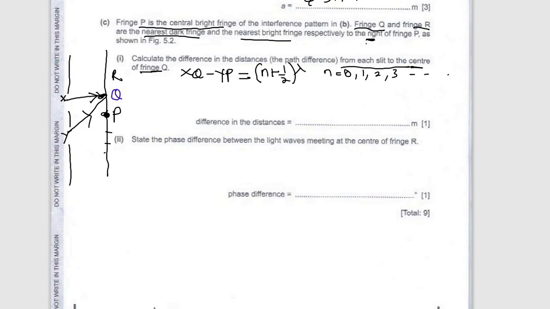When it's 0, it means it's the immediate or first dark fringe. So in this case, XQ minus YQ will be 0 plus half lambda. So XQ minus YQ is the path difference PD, which is equal to half lambda.